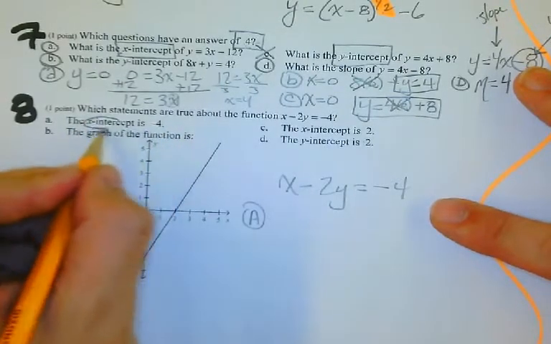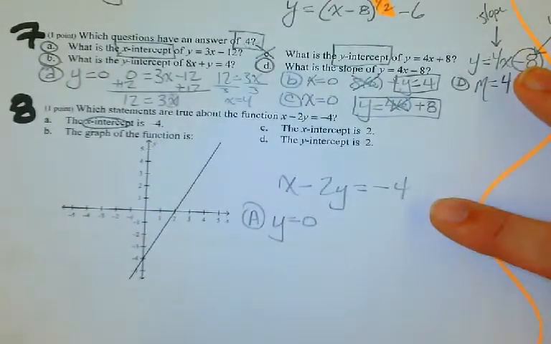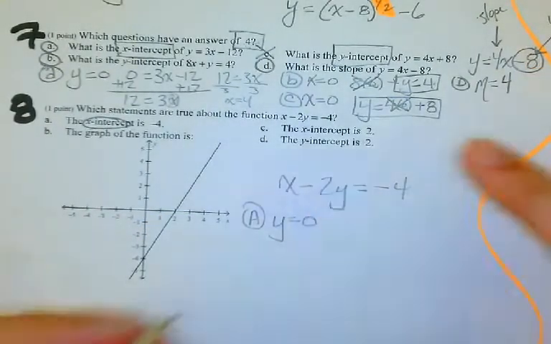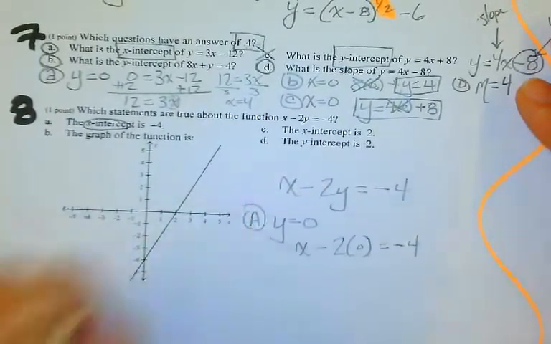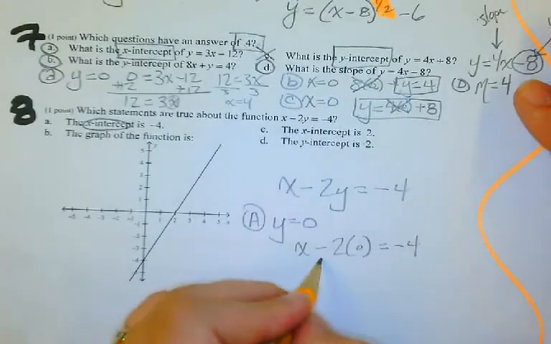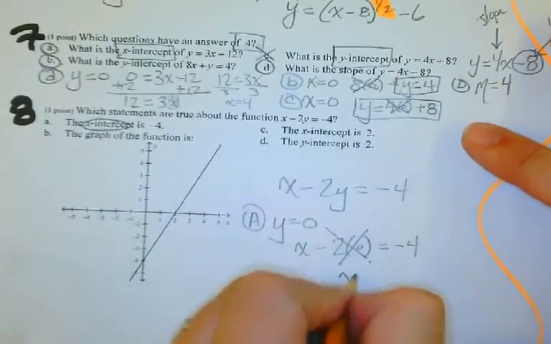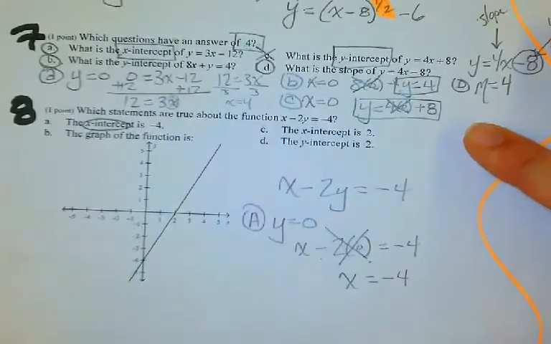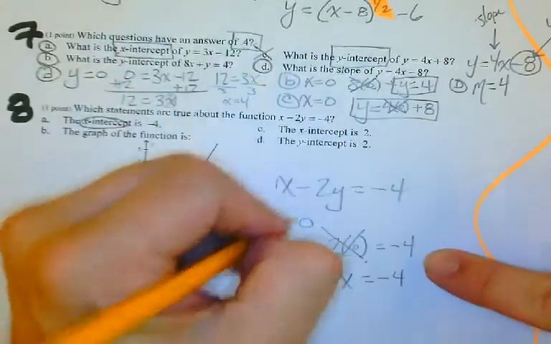Well, the x-intercept is when y equals 0. So here I can say that x minus 2 times 0 is negative 4. So x equals negative 4. This statement says the x-intercept is negative 4. That is true.